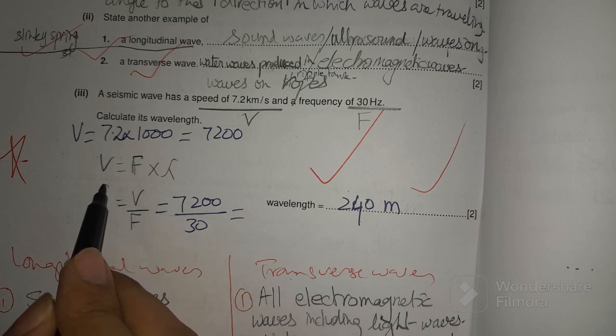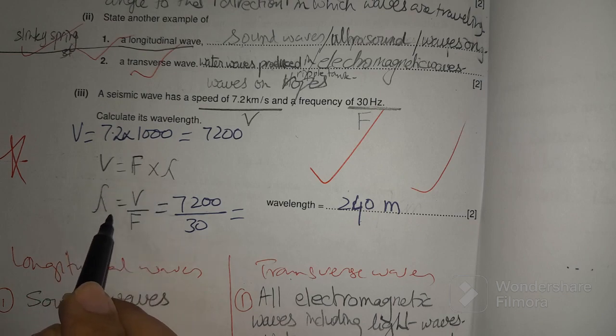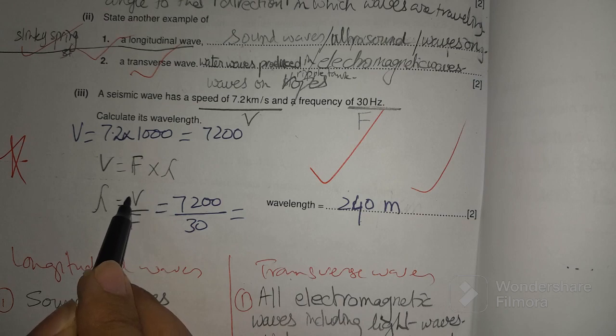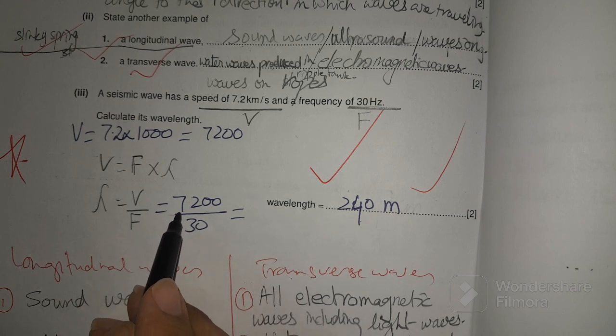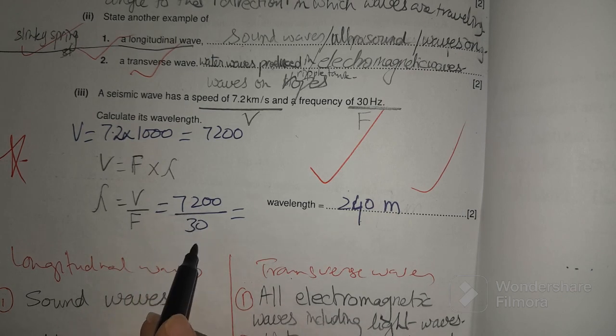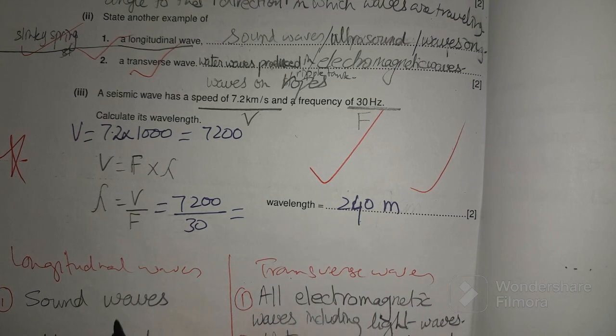Then we will calculate. V is equal to frequency times wavelength. Wavelength is equal to V divided by the frequency. So 7200 divided by 30 will be 240 meters. So this is what we will do in part 3.